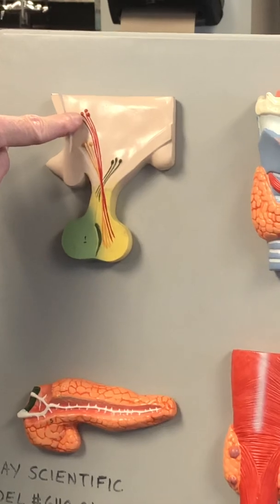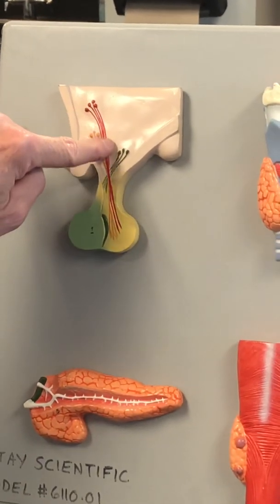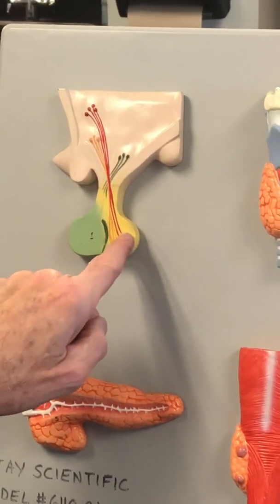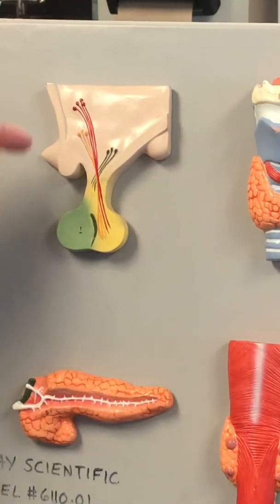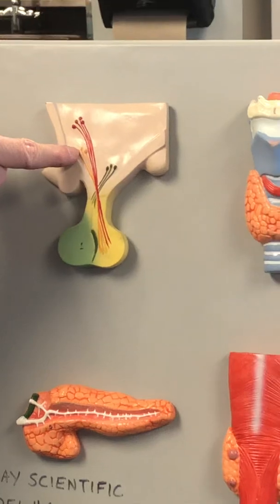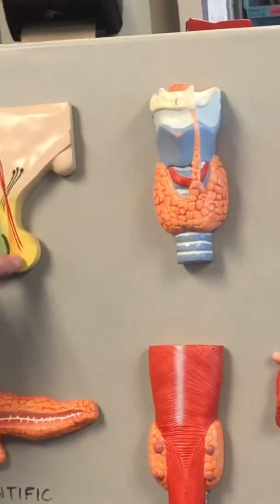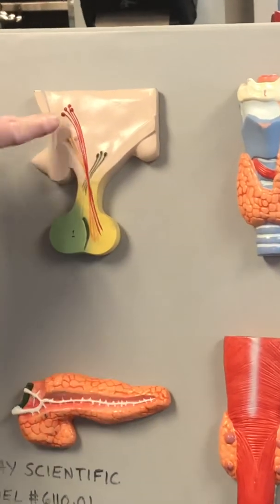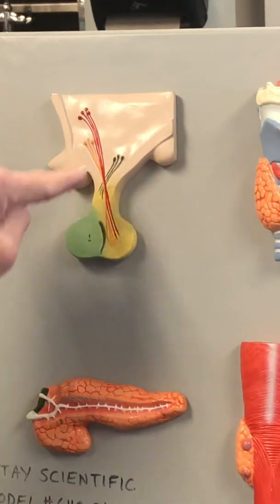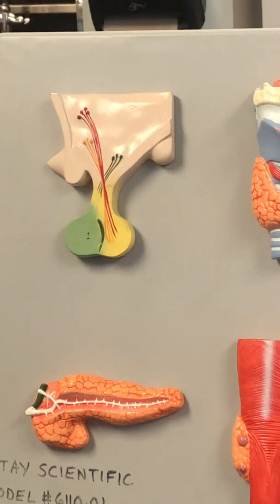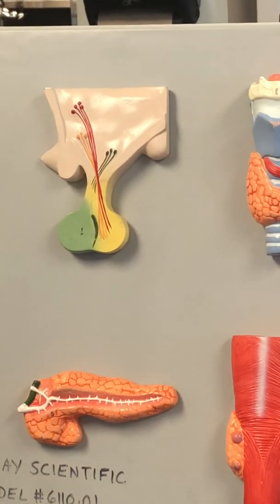These guys would be making the oxytocin, travels down the axons, ends up stored in their axon terminals in the posterior pituitary. So when these neurons fire an action potential, you will get the release of ADH into a common capillary network. When these neurons fire action potentials, you will get the release of oxytocin into that common capillary network and then circulated throughout the body.